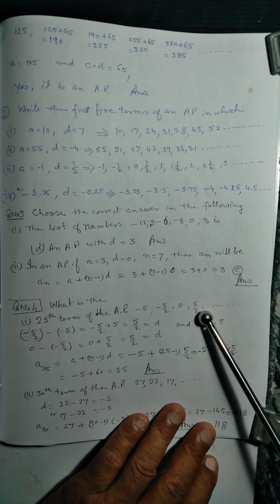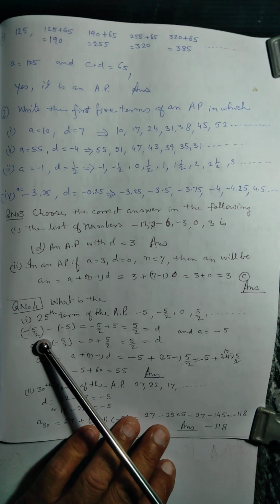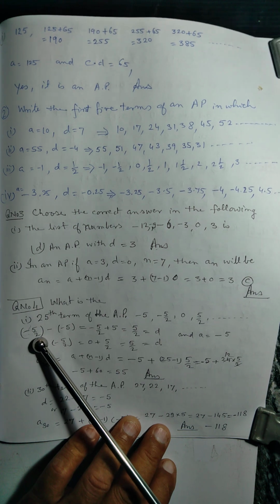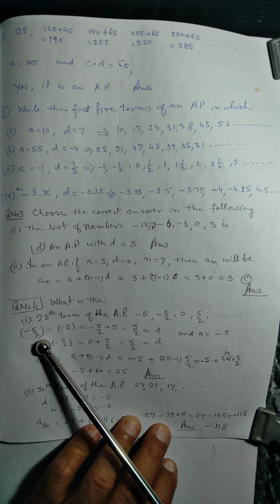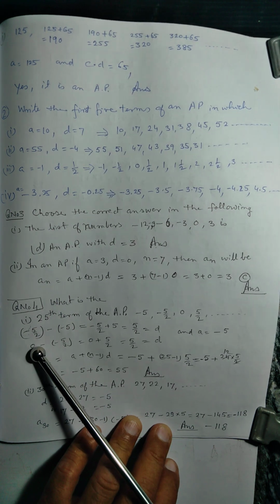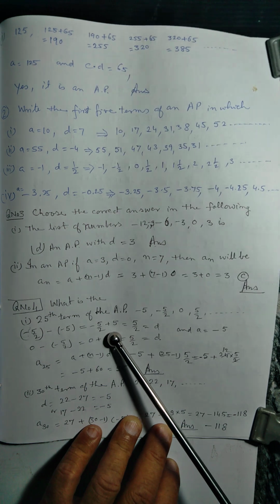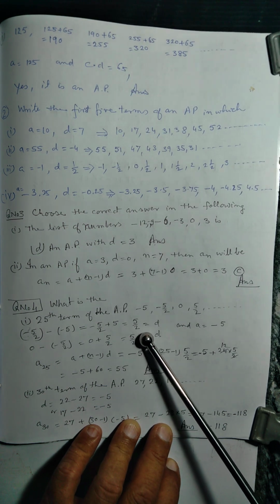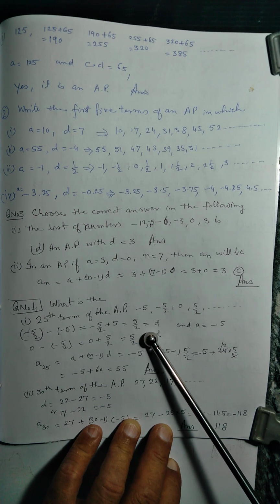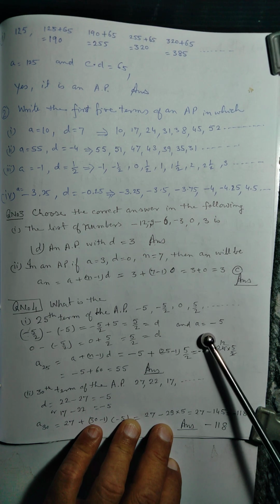So first of all, to find out the common difference, what you do, that write down second term minus first term. So 0 minus minus 5 by 2 is equal to 0 plus 5 by 2, and that will be equal to 5 by 2, and it will be your common difference. And here your first term is minus 5 by 2.